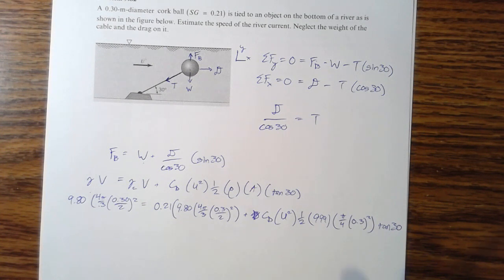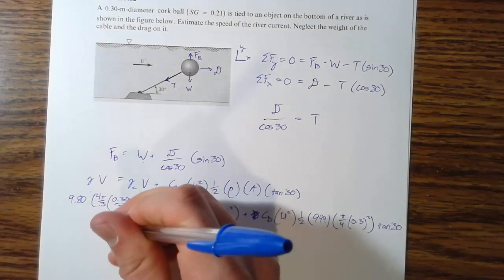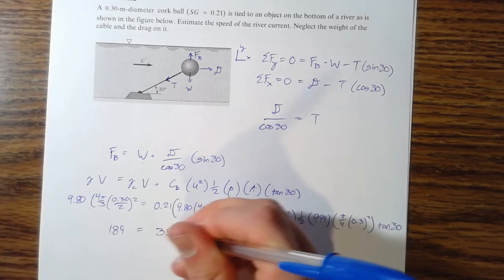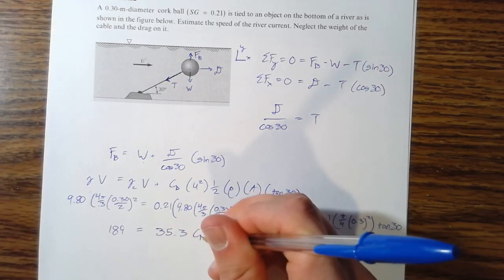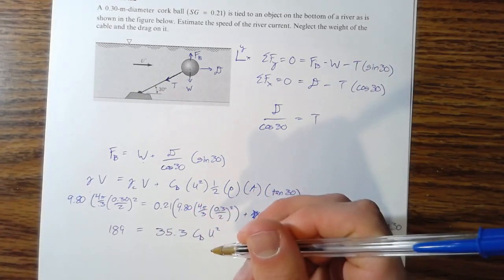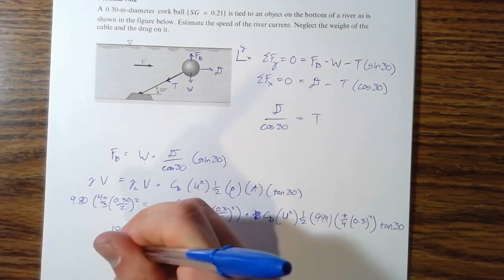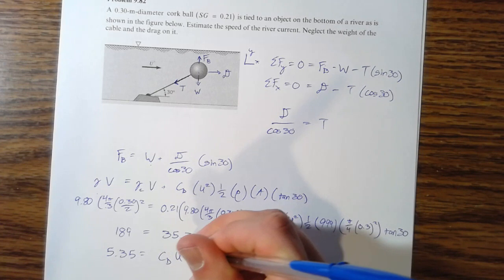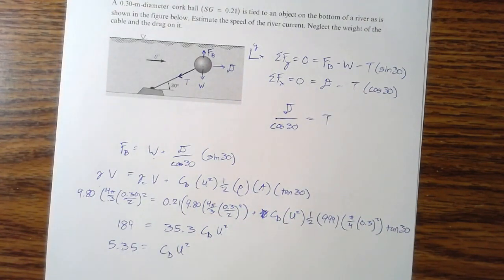So let's solve for CD times U squared. So 189 is equal to 35.3 CD U squared. So 5.35 is what's equal to our drag coefficient multiplied by the velocity of our river.